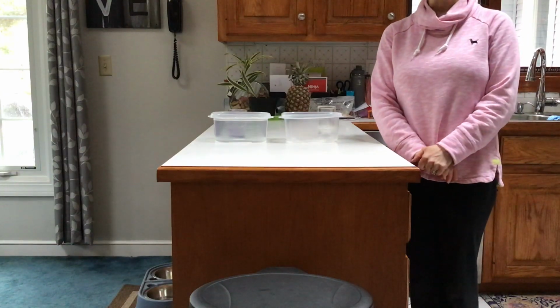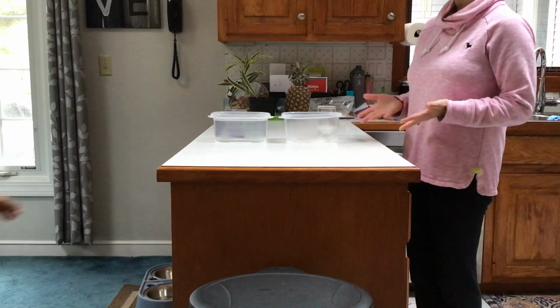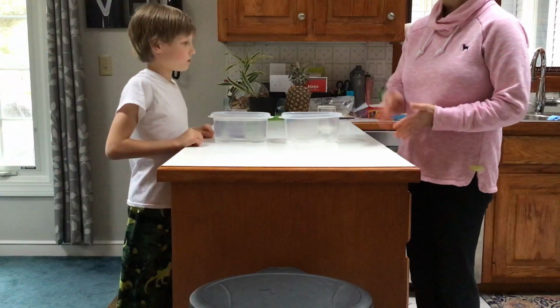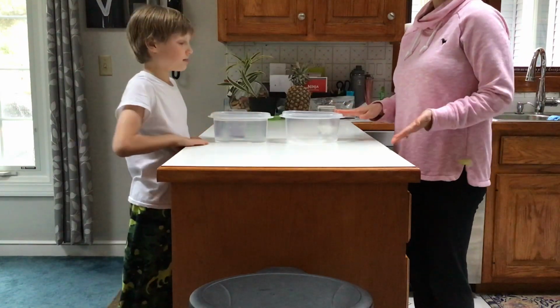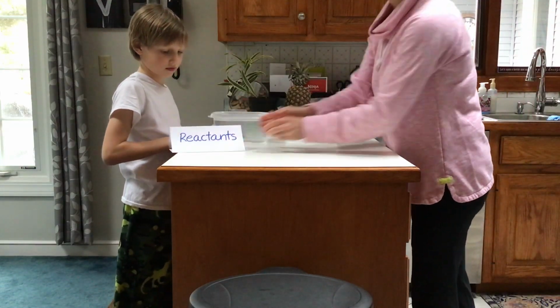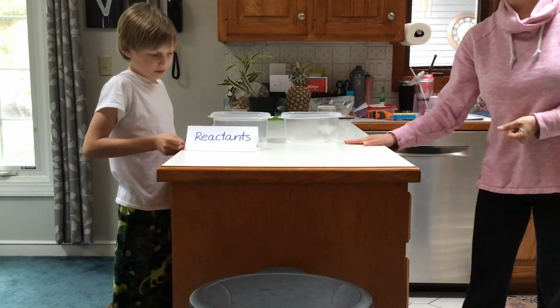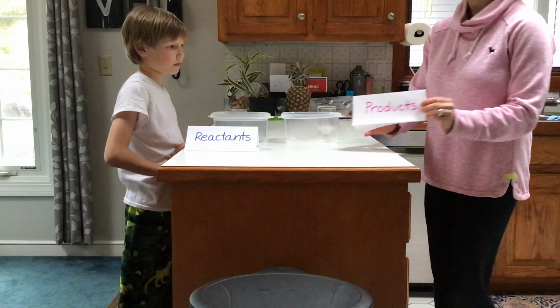Welcome to our demonstration on chemical equilibrium. We have set up here for you an analogy for a chemical reaction. We have one bucket that's filled with water and another bucket that does not have any water. Using some vocabulary from earlier this year, the bucket that's filled with water is what we would call our reactants, and the bucket that doesn't have any water in it is what we would call products.